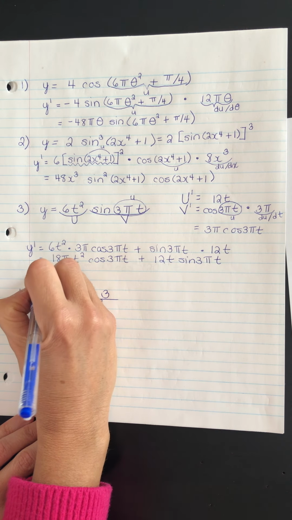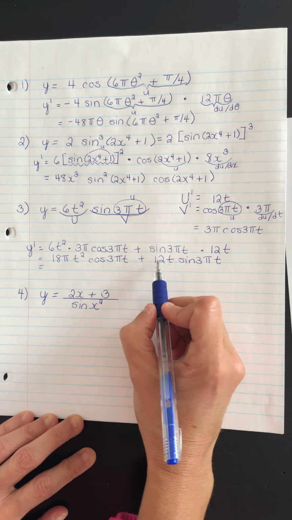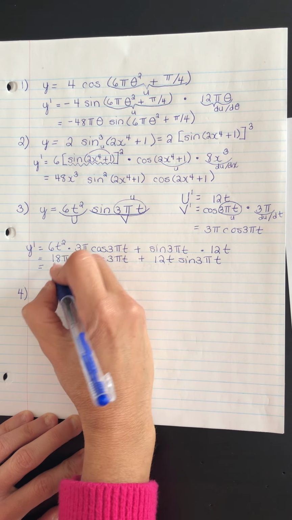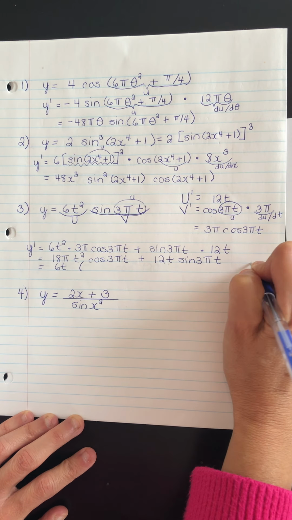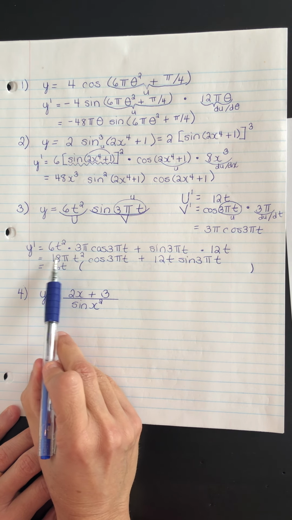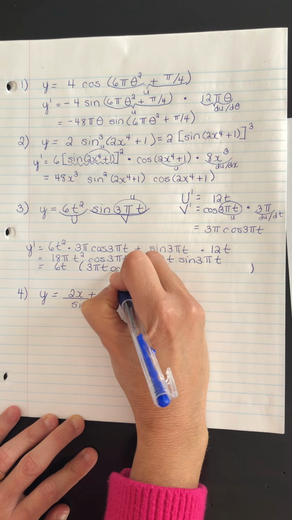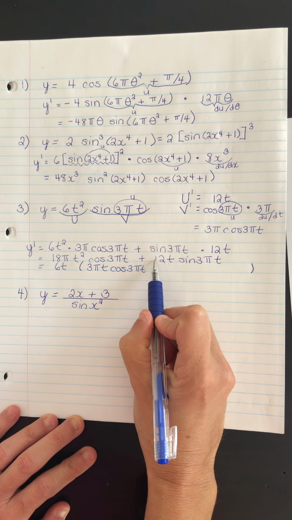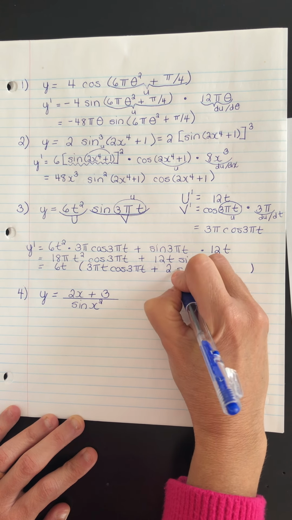And now I should common factor. All we can do is compare 18 pi t squared with 12t. And both of those portions are divisible by 6t. So 6t can be removed as common. So when we divide this by 6t, we will get 3 pi t. When we divide 12t by 6t, we will get 2.